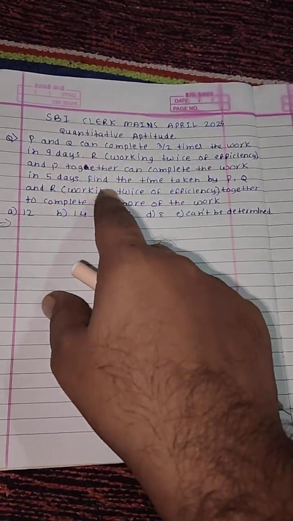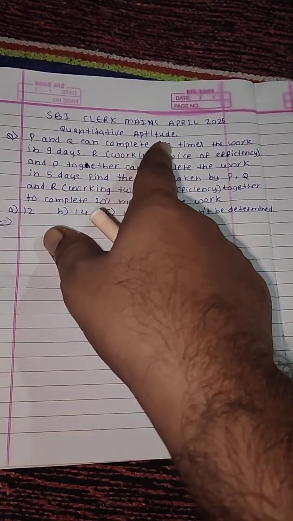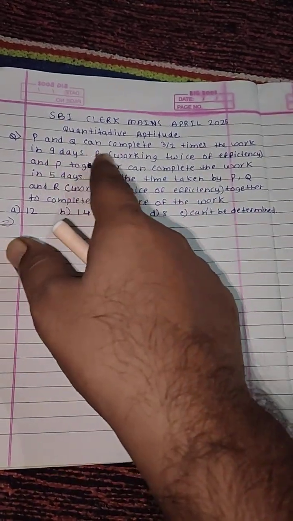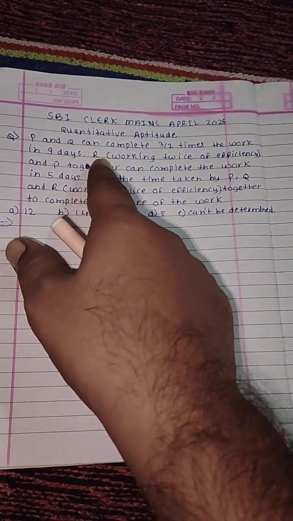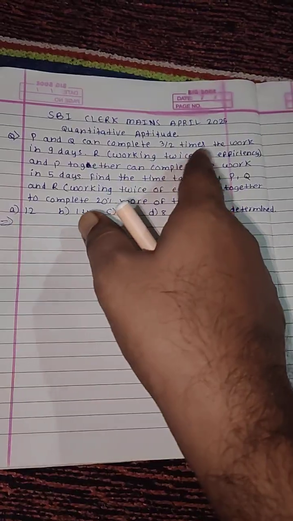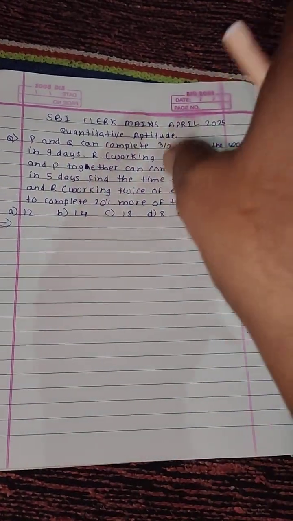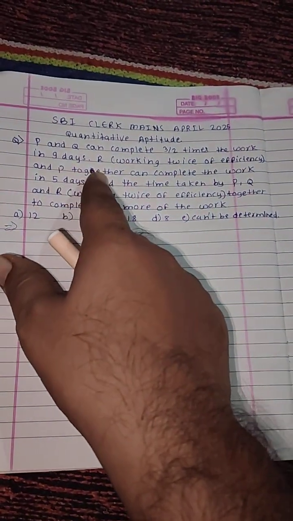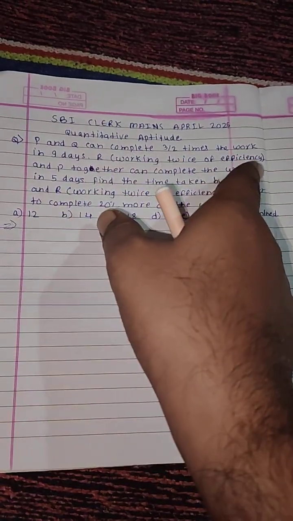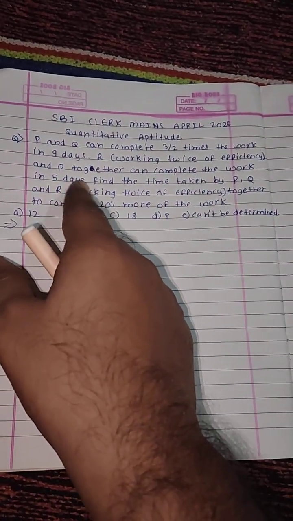So in the question they have given P and Q complete 3 by 2 amount of work in 9 days, that is the first info, and second, R is working at twice the efficiency and together with P will complete the work in 5 days.